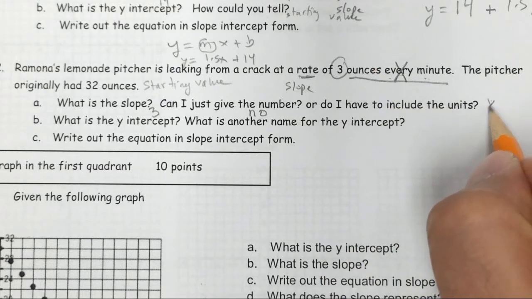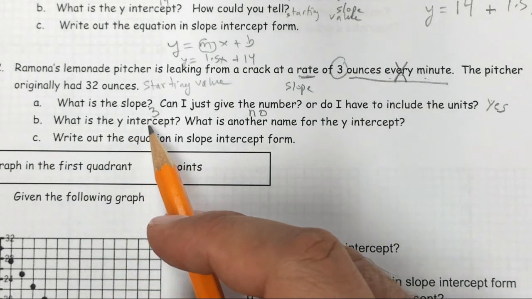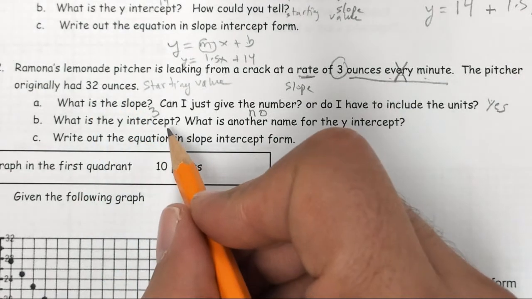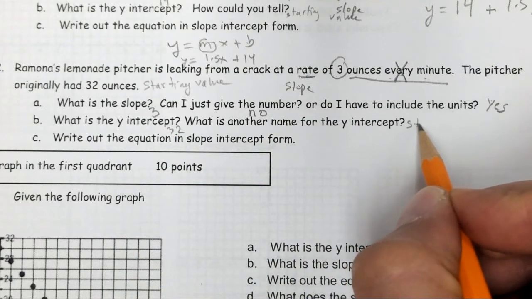So do I have to include the units? Absolutely. What is the y-intercept? Again, it's our starting value. It's right there, 32. What is another name for it? Starting value.